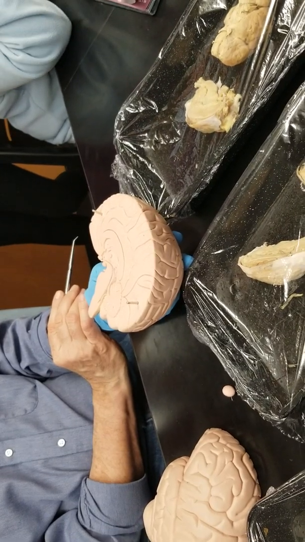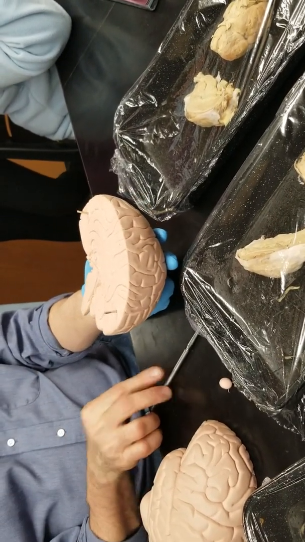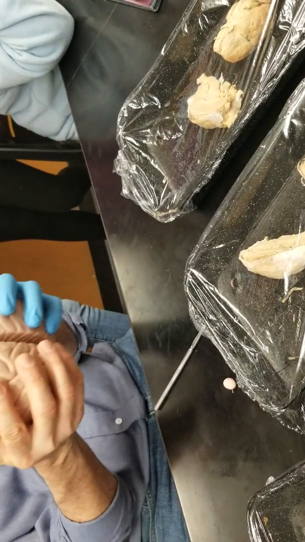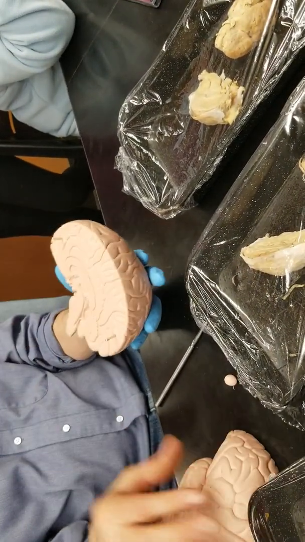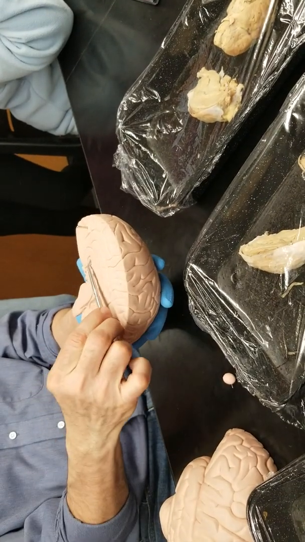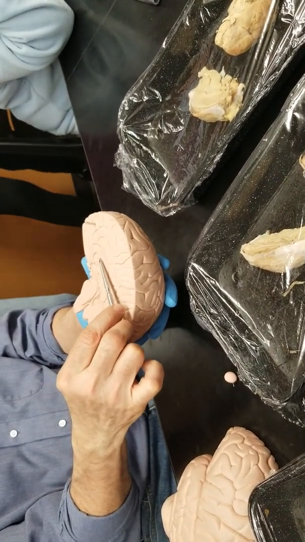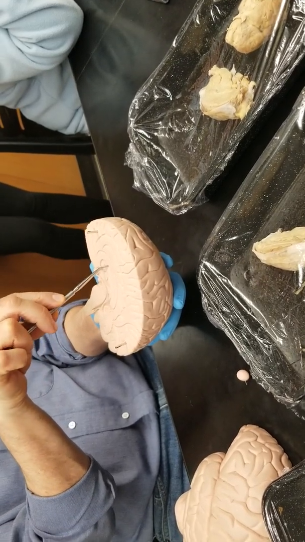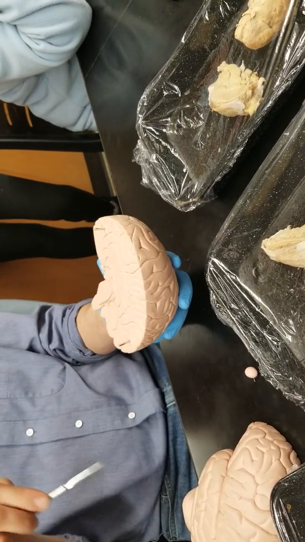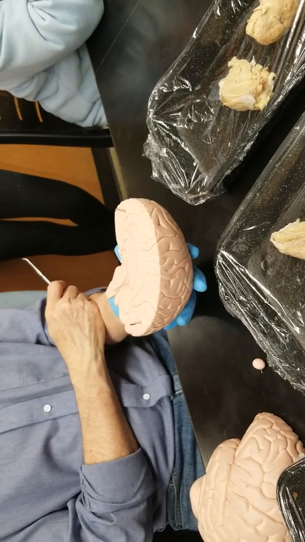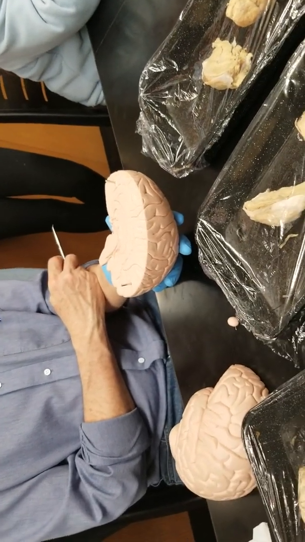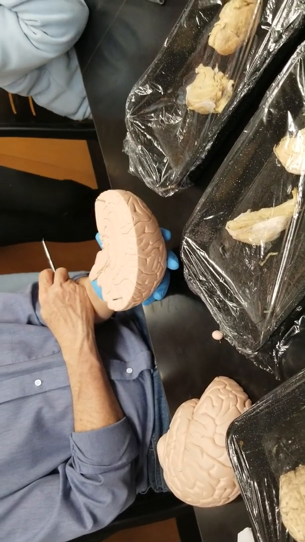The lateral ventricles we can't really see on this model, but they're deep within the cerebral hemispheres. There's a septum pellucidum here that stretches between the fornix and corpus callosum. If I could stick the probe through that, it would be entering the lateral ventricle, and the same thing on the right side. The first one's on the left side. Yes. Septum pellucidum.